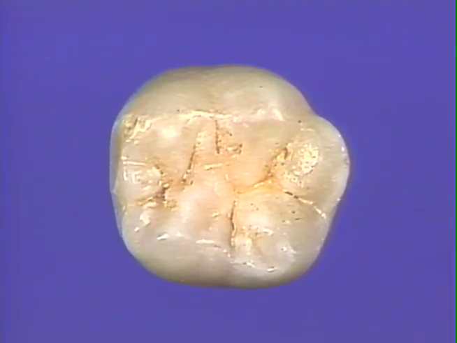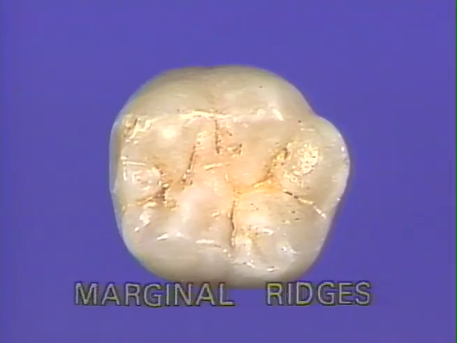There are 4 cusp ridges and inclined planes on the other cusps, with names similar to those of other posterior teeth. The distobuccal cusp is the smallest of the 4 major cusps and has a rounded blunt tip. The mesiolingual cusp is longer and sharper than any of the buccal cusps. The distolingual cusp is quite sharp, but slightly smaller than the mesiolingual cusp. The distal cusp is the smallest of the 5 cusps and is relatively sharp.